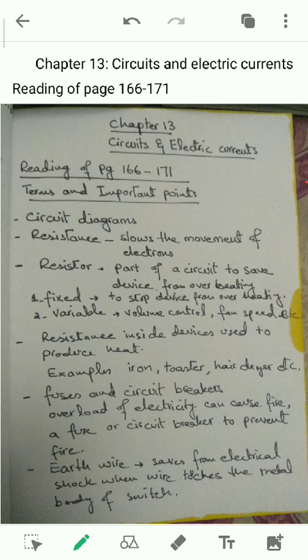You already know that in the previous lecture I have underlined the different terms and important points. So I have done it again here as well. So you will be looking at these points in the book as you will be reading. So the first thing on page number 166 is the circuit diagram.